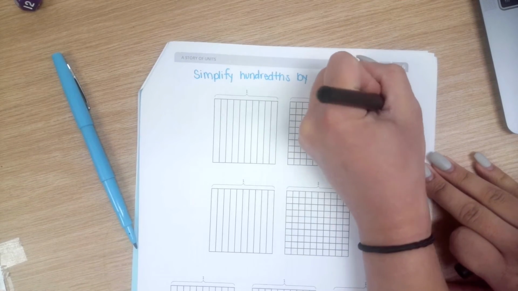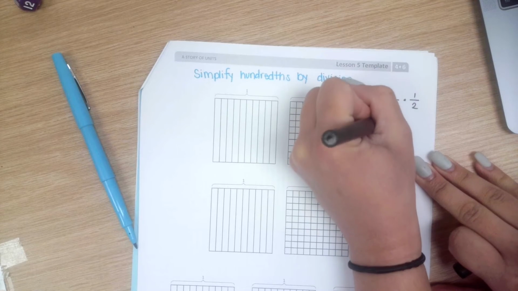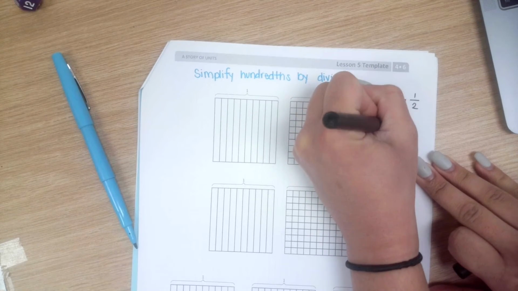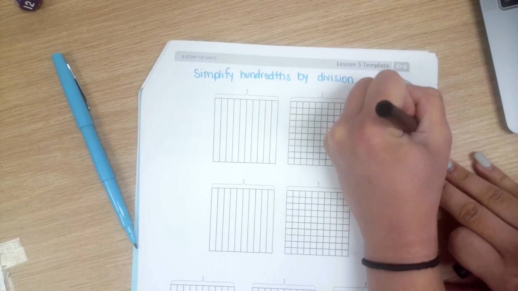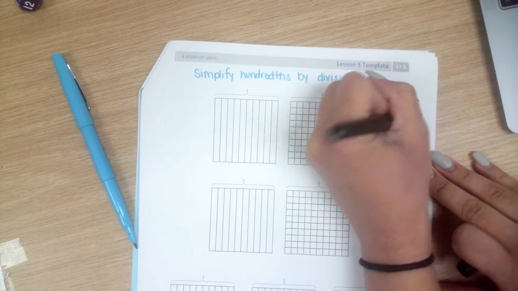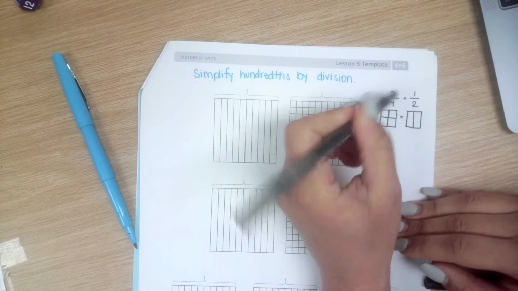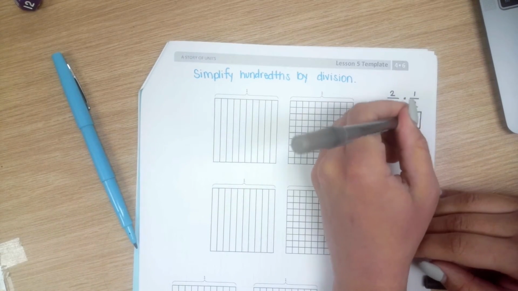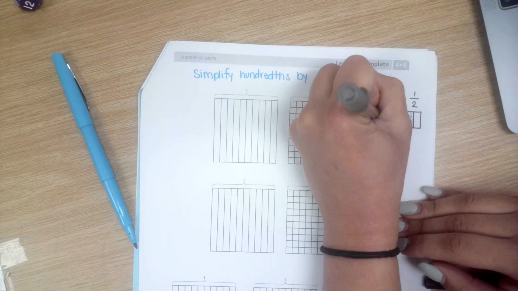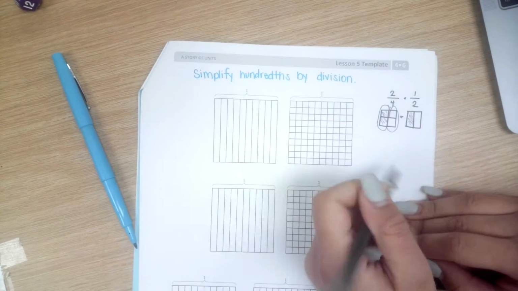Let me model a little reminder of what that looks like. If I have a model here split into fourths, I can turn that into 1/2 quite easily because of that division. I'm taking this fraction, 2/4, and making groups. That's why it's dividing, because I'm grouping these, and in turn that makes 1/2.